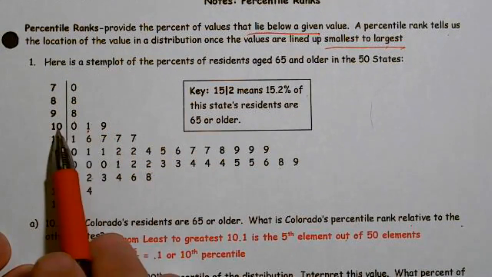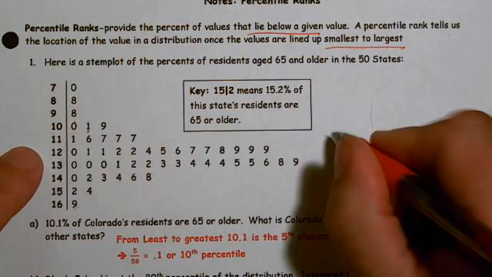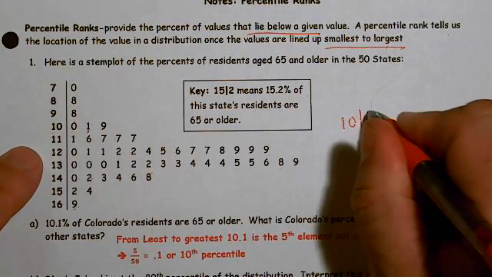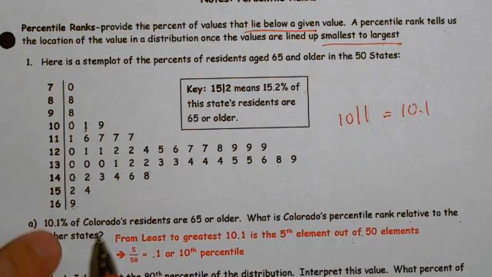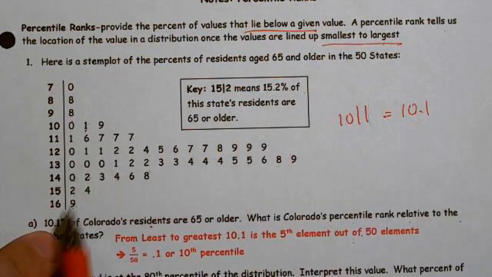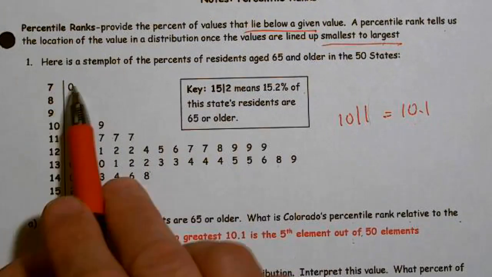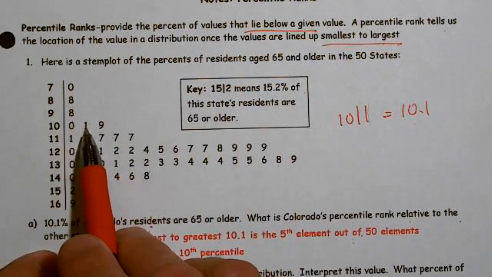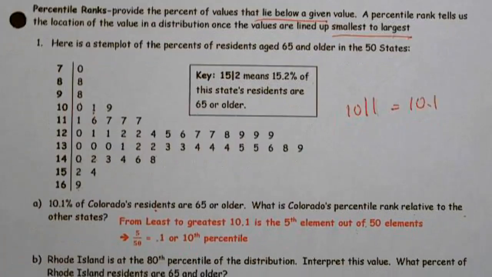And once again, 10.1%, because we're looking for the 10 and the 1, which equals 10.1. So 10.1% of Colorado's residents, so this is how we knew that this was Colorado, are 65 or older. We counted them up, 1, 2, 3, 4, 5. That's the fifth element out of 50. So they're at the 10th percentile.